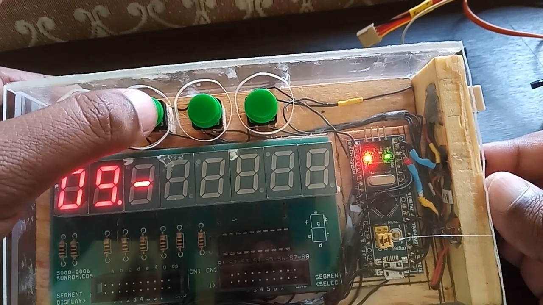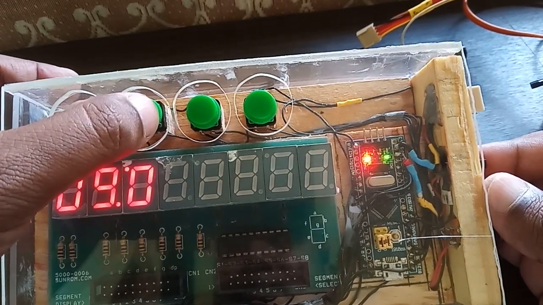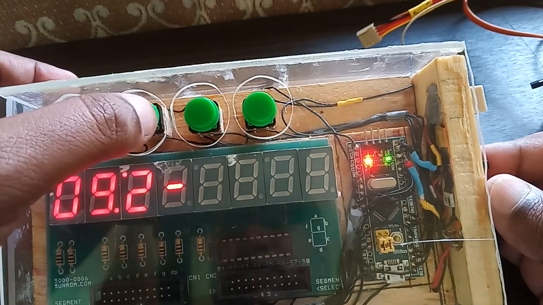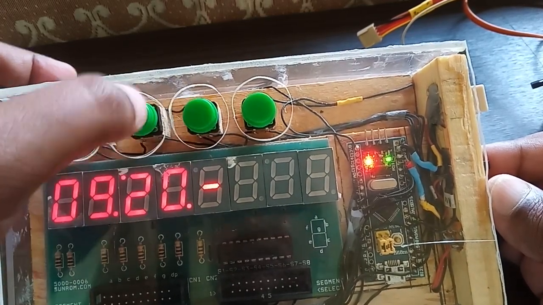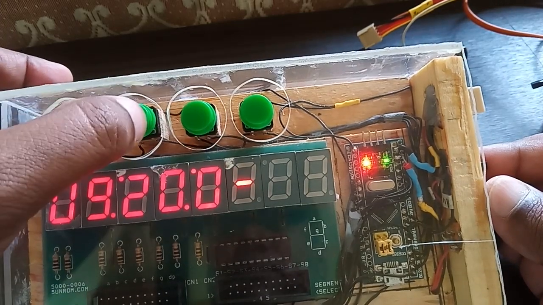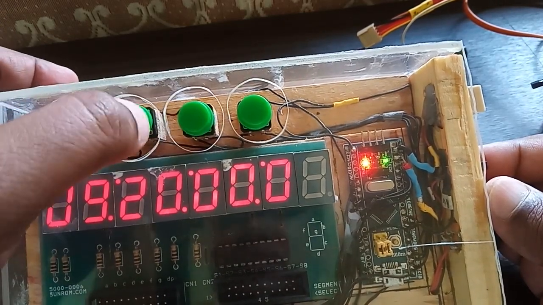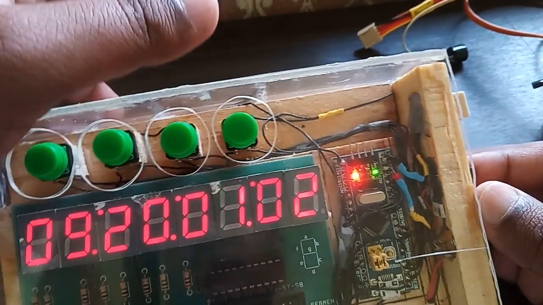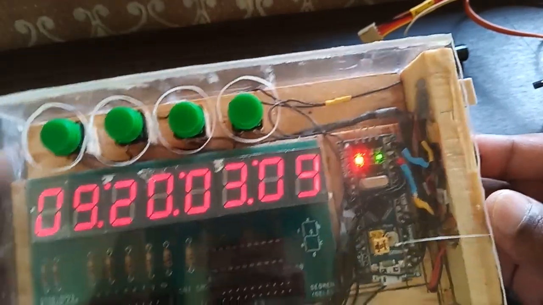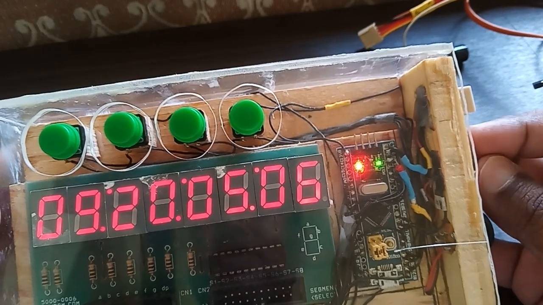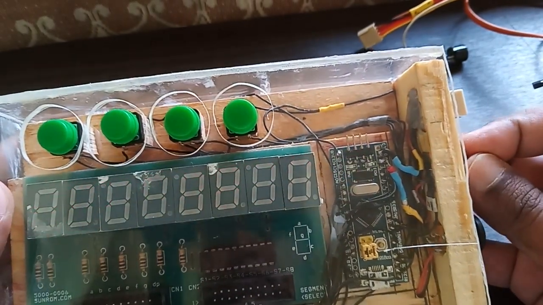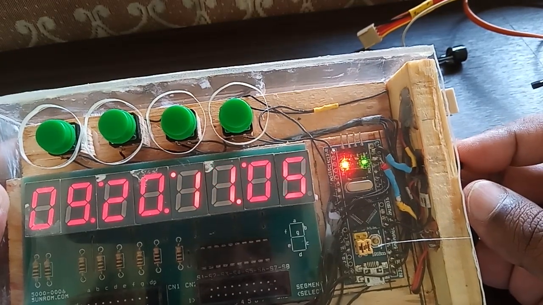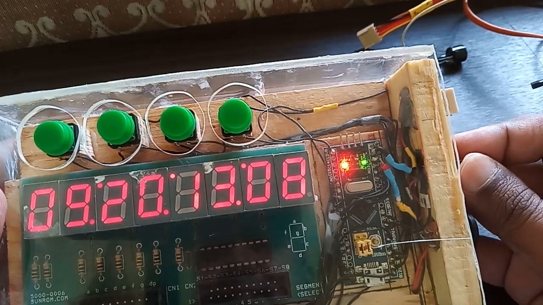Say the next segment it moves to, and then I make it 9, say 20 if we want to. So set it as say 9:20. Then there is this, and we start it. So the time starts at 9:20. If we switch it off at this point, the time is now set to 9:20. You can see the 9:20 time is showing.